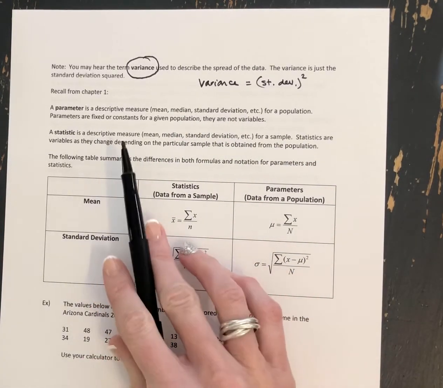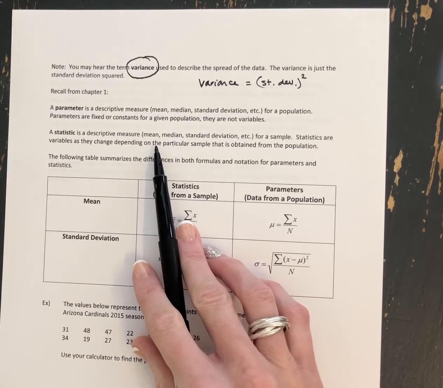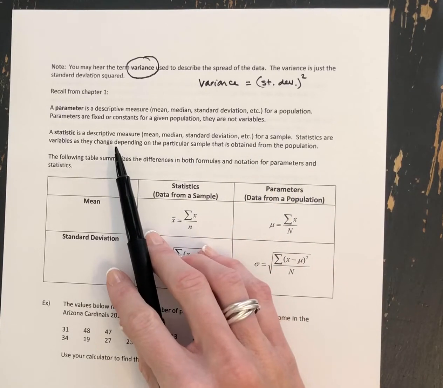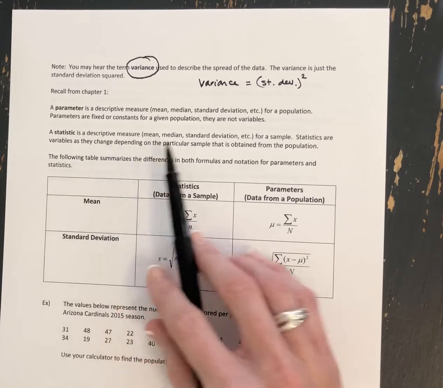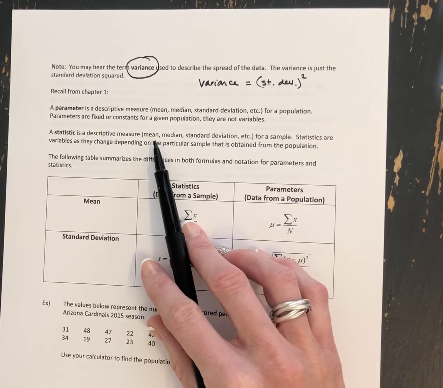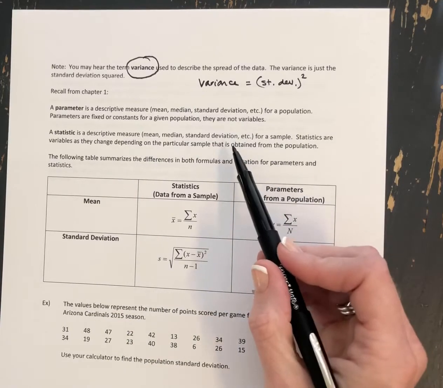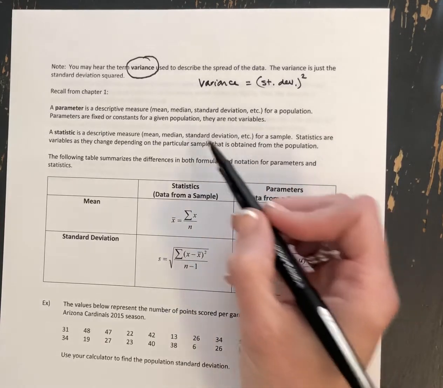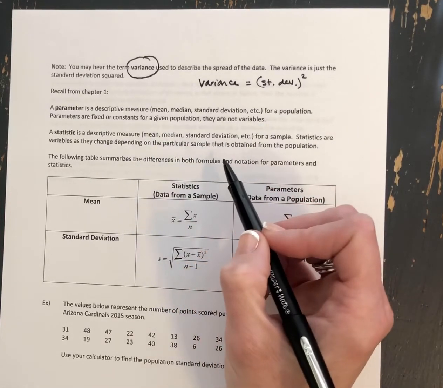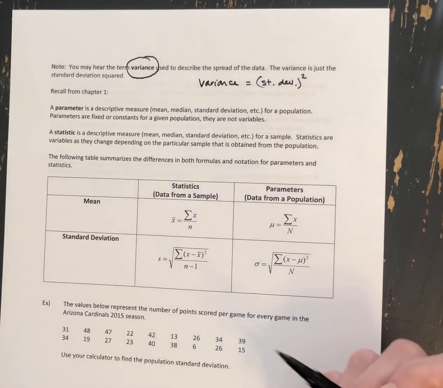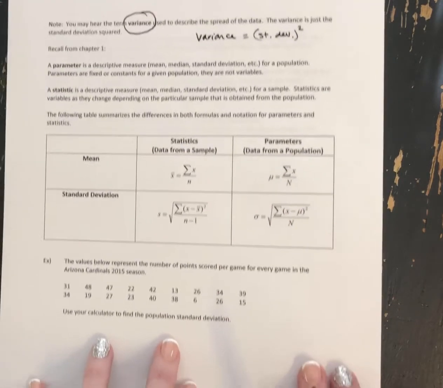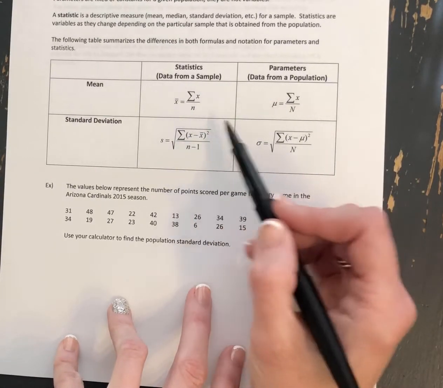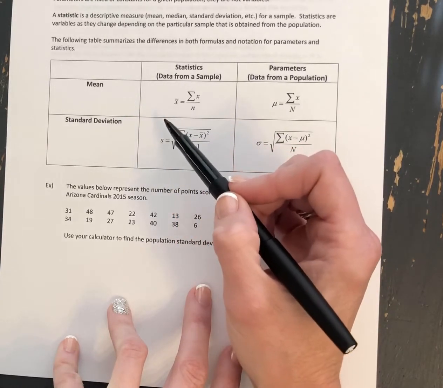Statistics, on the other hand, are descriptive measures for the sample, like the mean of a sample or the standard deviation of a sample. Those change, right? If I took a different sample, I might get a different sample mean, so a different estimate of the true population mean. If I took a different sample, I might get a different standard deviation. And so we want to make sure we understand that parameters are fixed, but statistics are going to be varied, so they're variables.